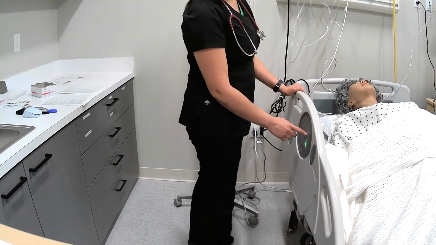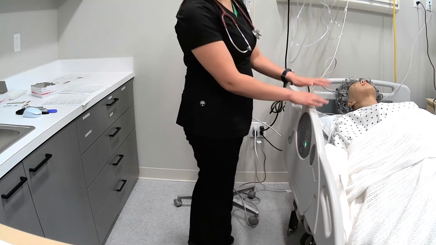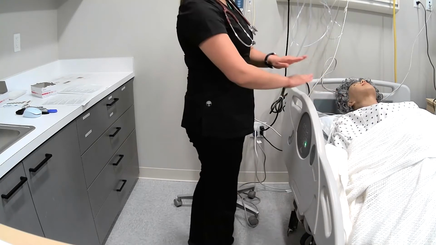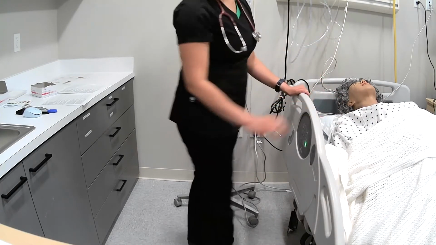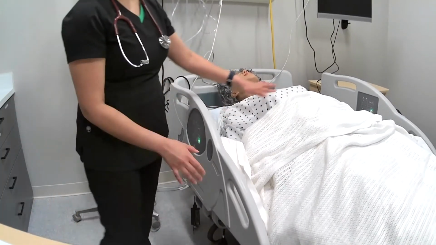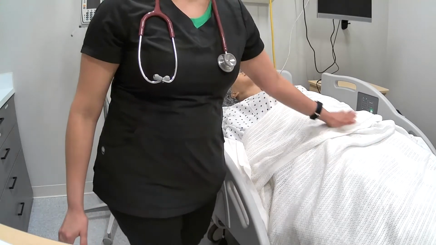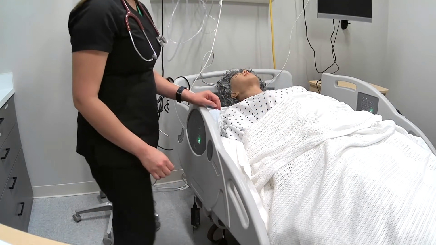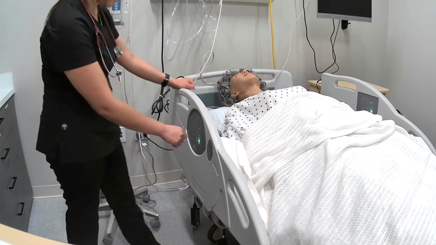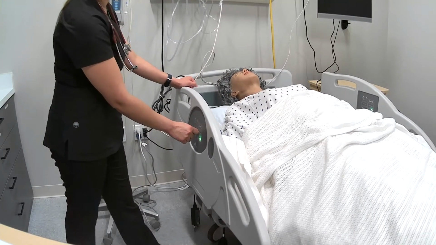For your abdomen assessment, you want to make sure that your patient is in a somewhat flat position, because you want to assess the abdomen for the abdomen shape. So if the patient is able to tolerate being in a flat position, go ahead and place them in a flat position.